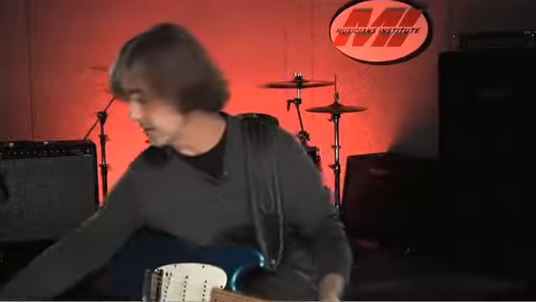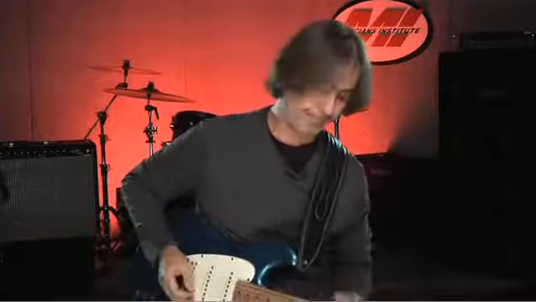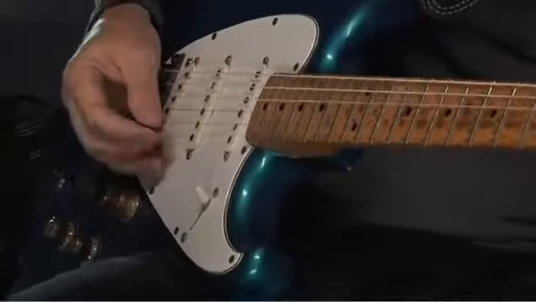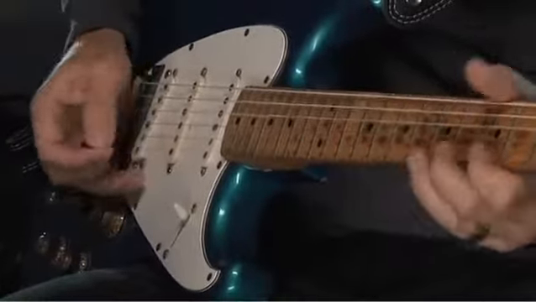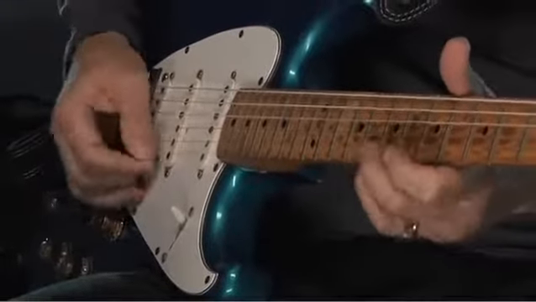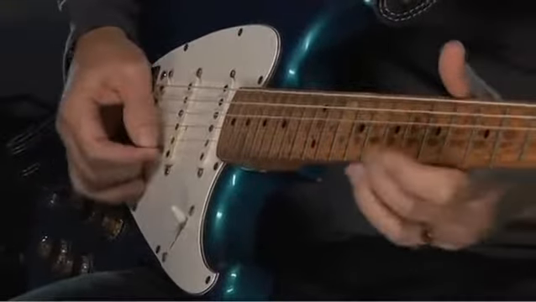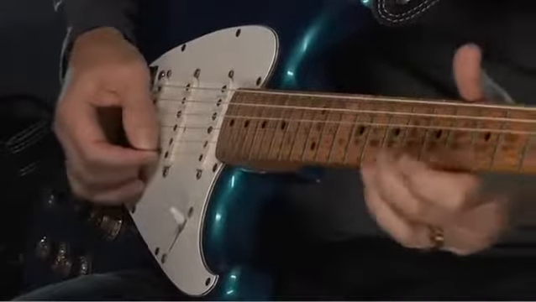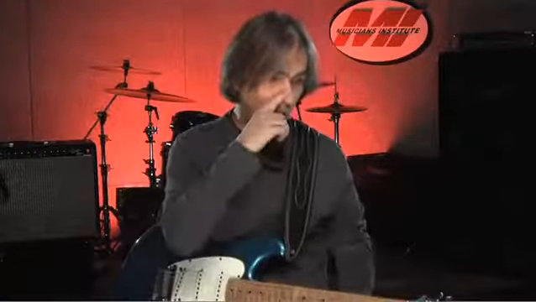Okay, so 7 notes. Now again, the idea is to also try to do this only with accents. So check this out. 1, 2, 3, and. Get the idea. All right, so that is, you know, one way of dealing with polyrhythms.